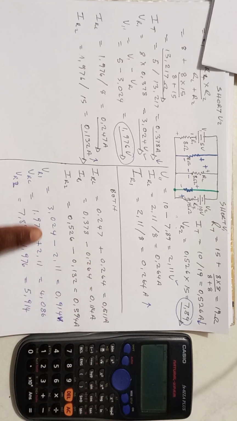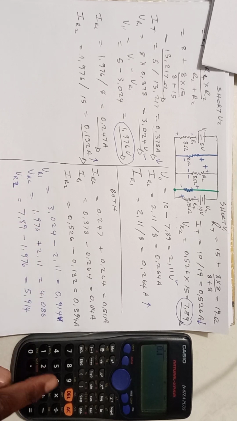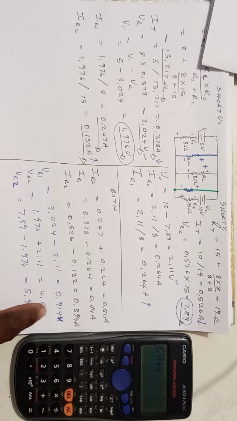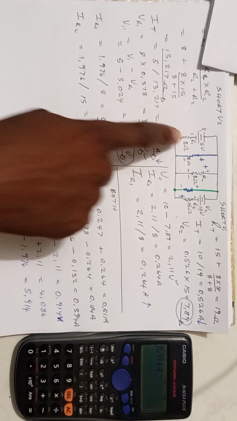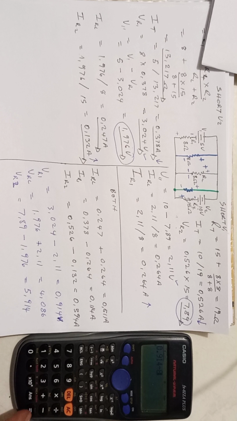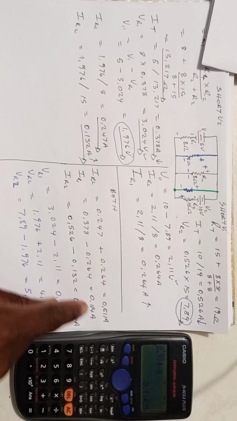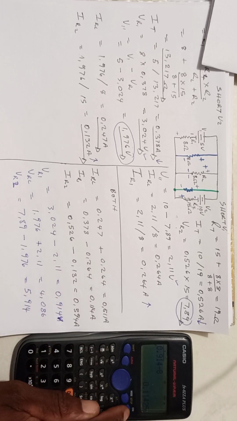Let's check if we take this voltage 0.914, then divide it by R1, which is 8. We get that current exactly as it is.